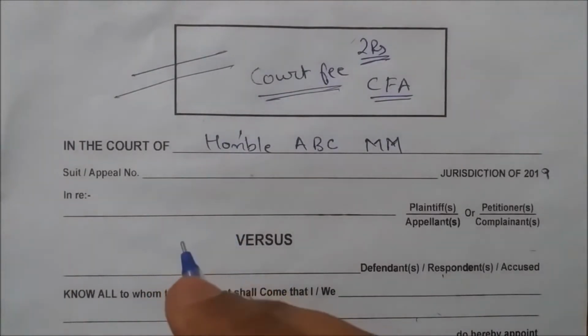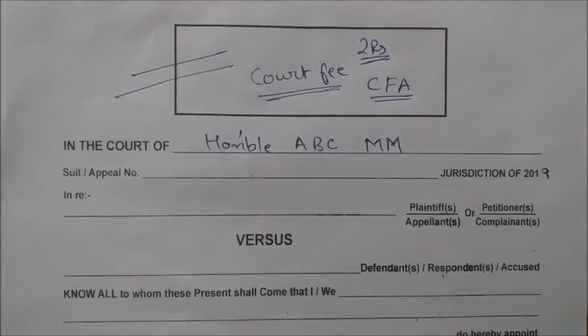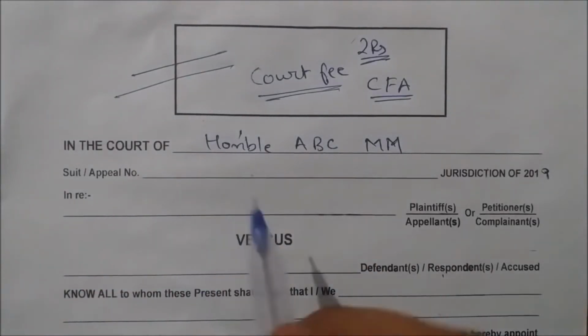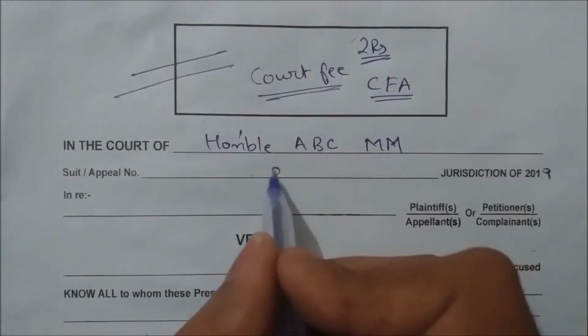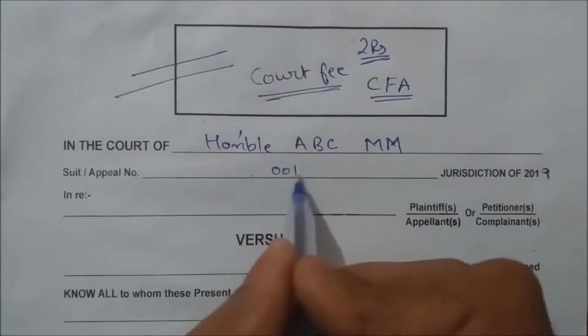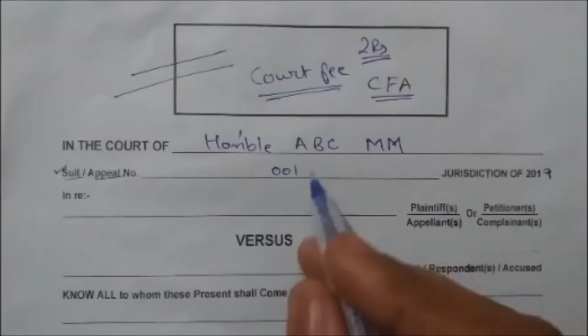In that case, we will keep this space blank. If you have joined as an advocate in the middle stage of the case, you will know the case number. Let's say our case number is 001. So we will write 001 here.